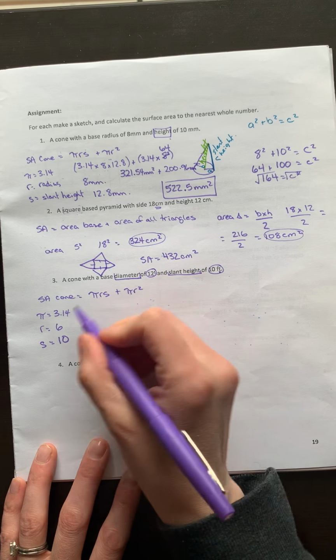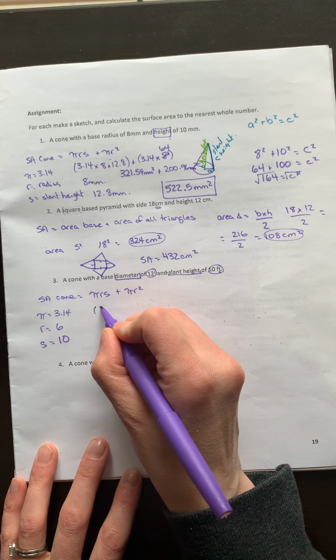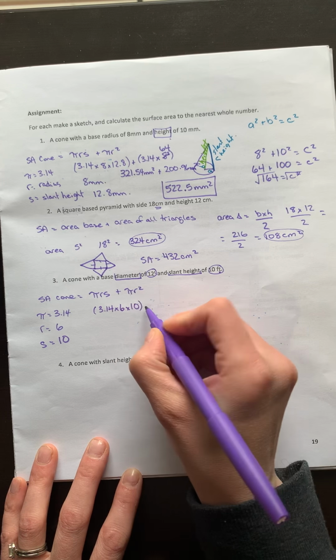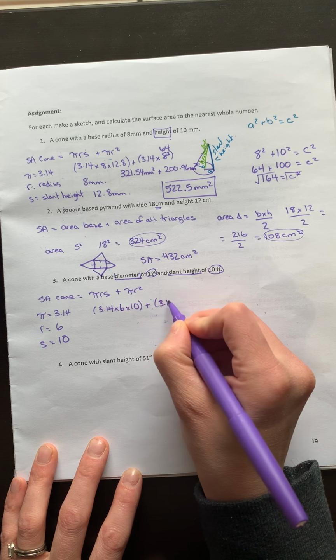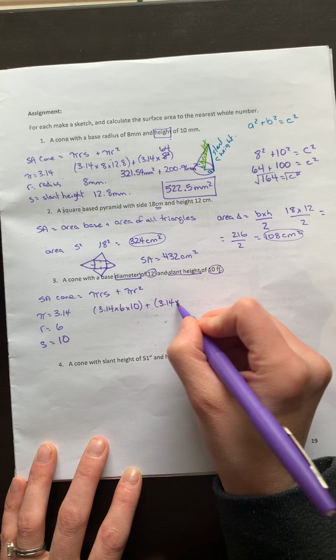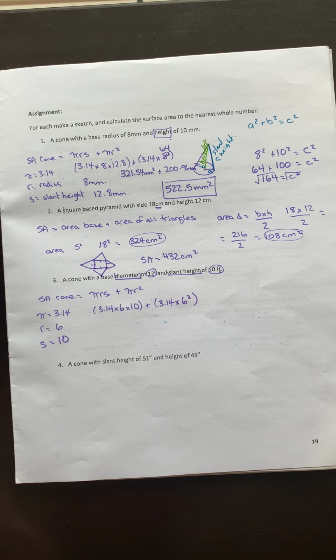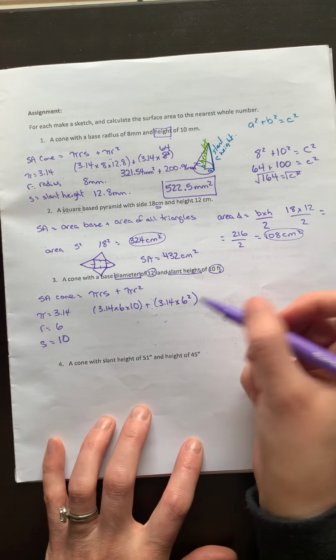Then I can plug this into the formula. So I've got 3.14 times 6 times 10 plus 3.14 times 6 squared. Now 6 squared is 36.